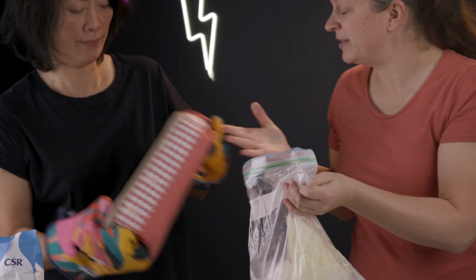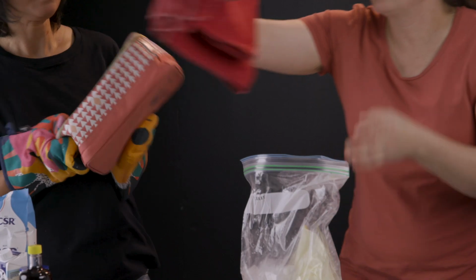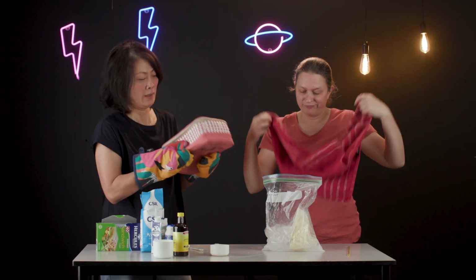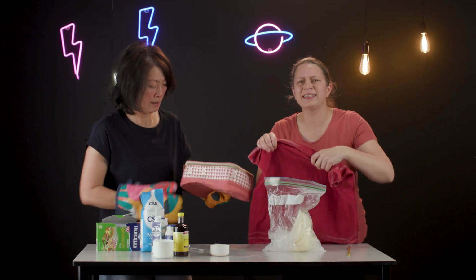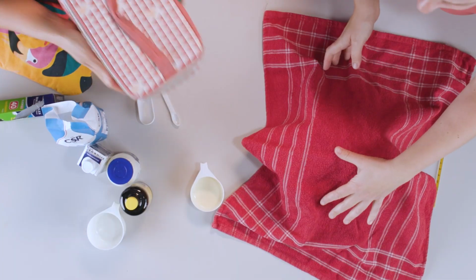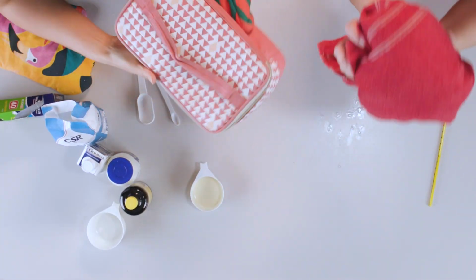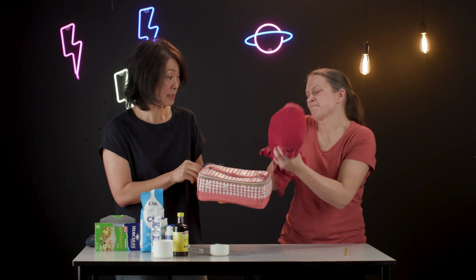Not everybody's got oven mitts. You can also wrap it in a tea towel. You just don't want to touch it with your bare hands too much. Okay. I think we're ready to do this.